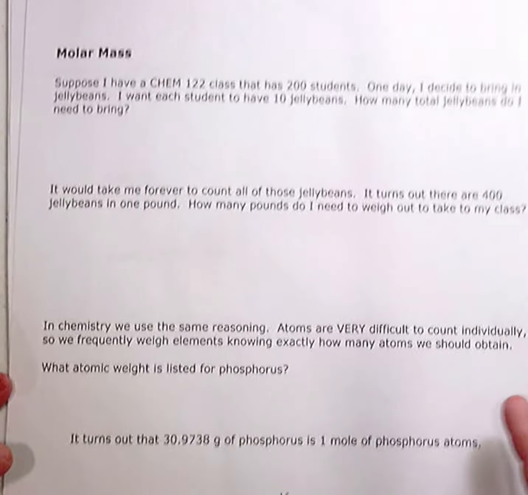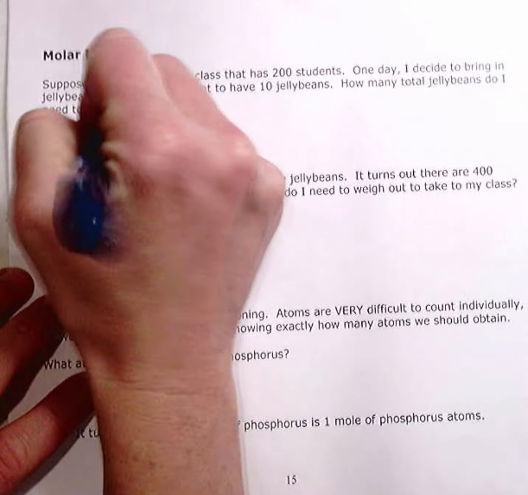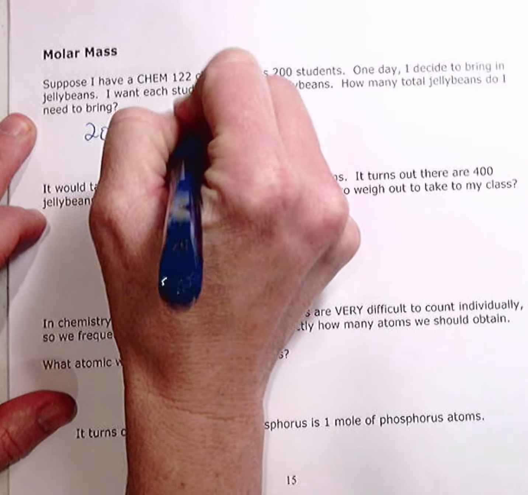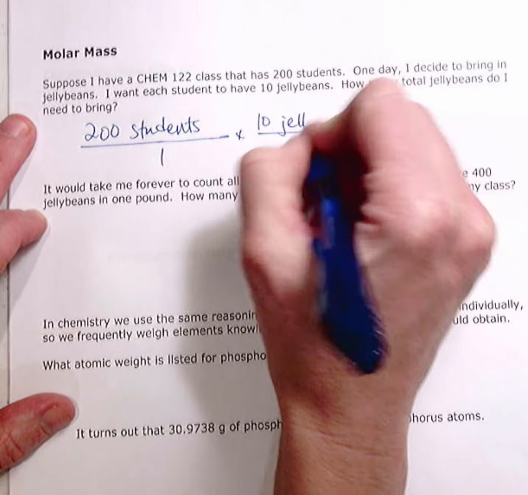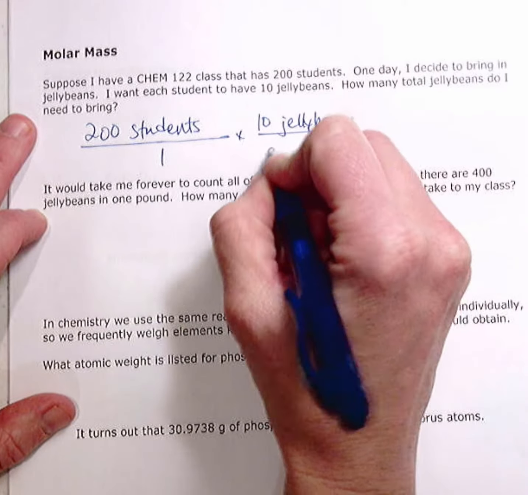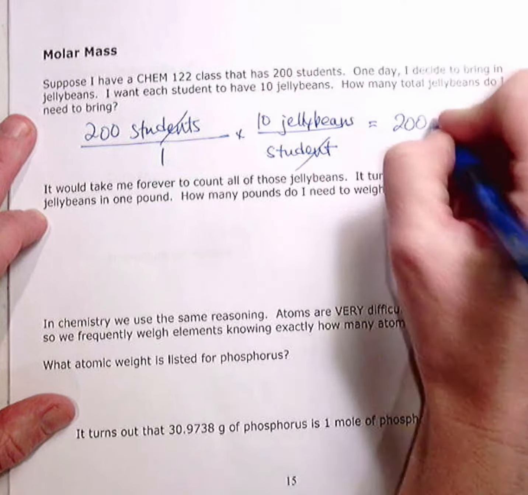Okay, so we're going to continue on in Unit 3, and we're going to talk today about molar mass. So let's say I have a Chem 122 class that has 200 students. One day, I want to bring in jelly beans, and I want each student to have 10 jelly beans. How many total jelly beans do I need to bring? So I have 200 students, and I want each student to have 10 jelly beans, so 10 jelly beans per student. So I would need to bring in 2,000 jelly beans.